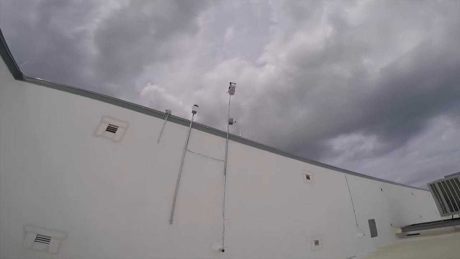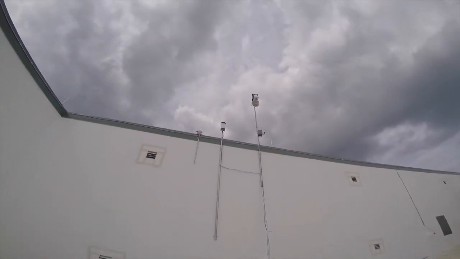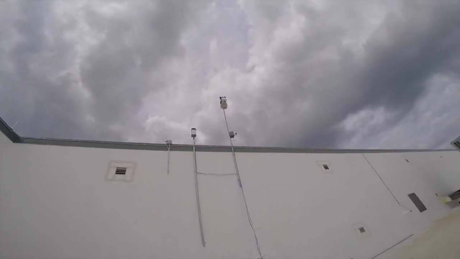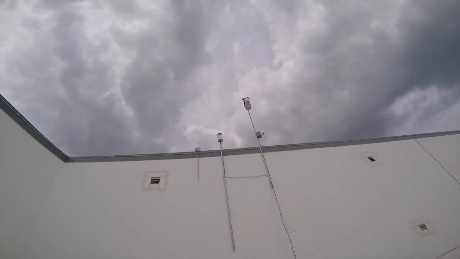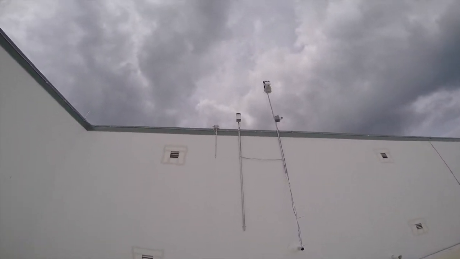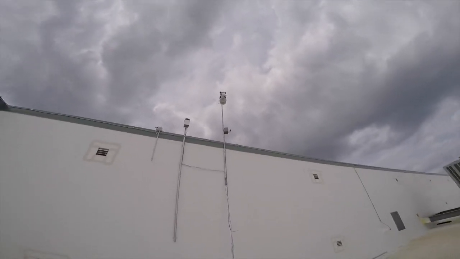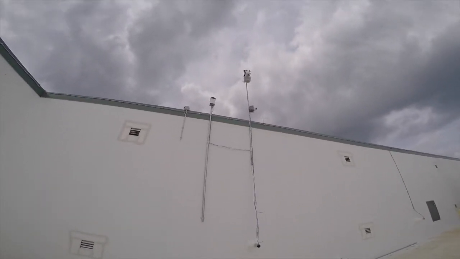Mostly it's for giving us an idea of what kind of cloud cover is up in the sky. It doesn't do anything automatic with the observatory, but can be used for research. In other words, we can process the video after the fact and then maybe look for meteors or passing satellites, a number of different things.